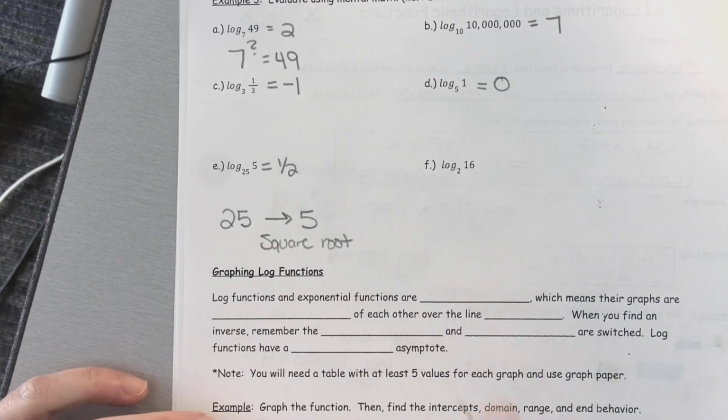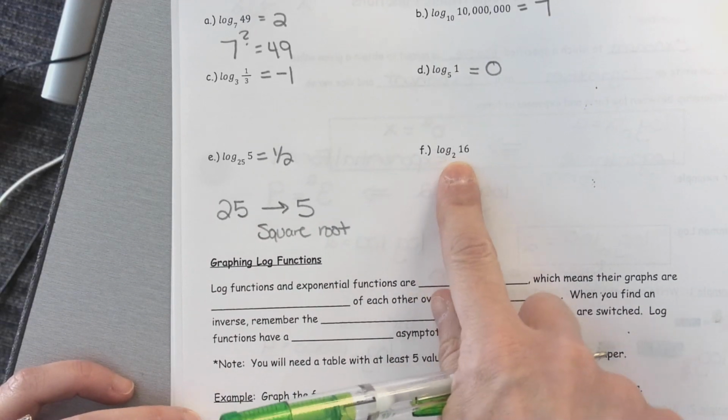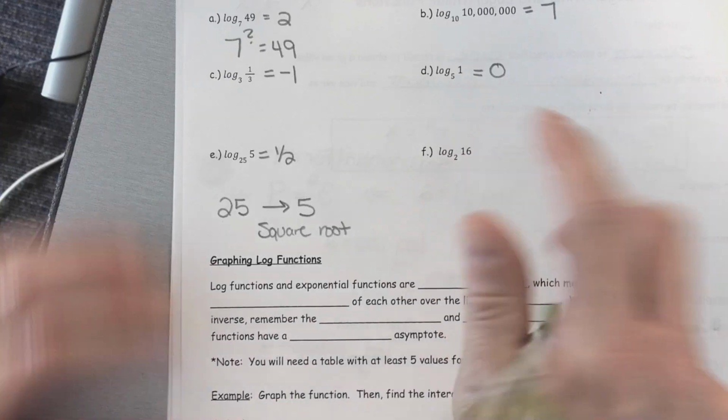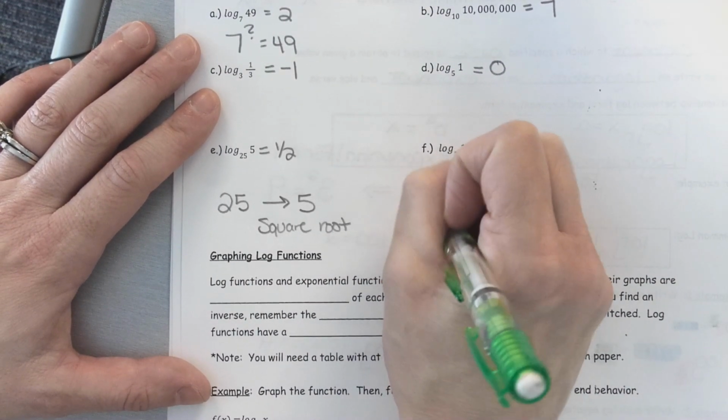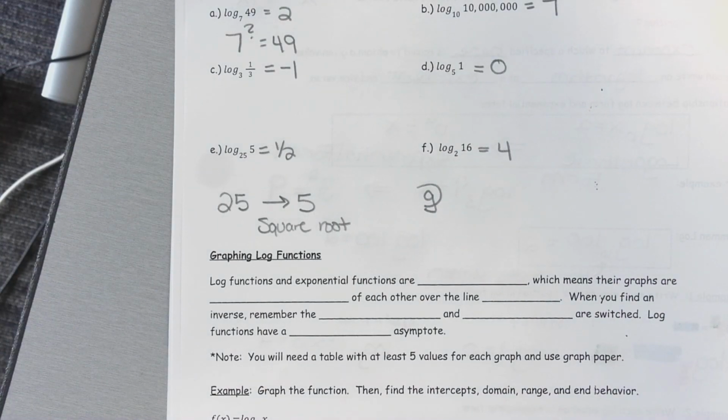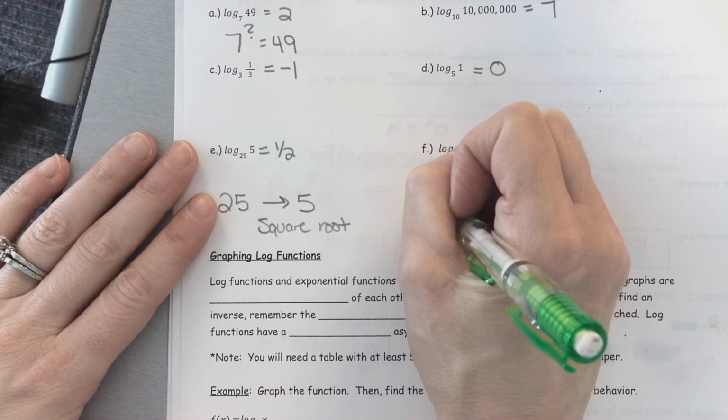I'm going to give you a bonus problem, so don't put your stuff away after this one. 2 to what power is 16? 4. Yep. And if you don't know, that's the time to get out your fingers and use them. All right, last one.